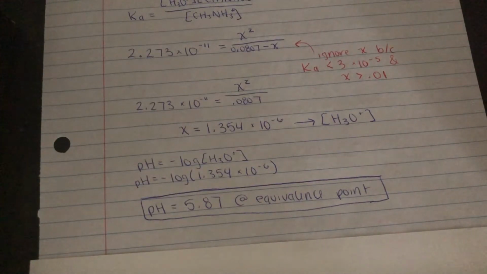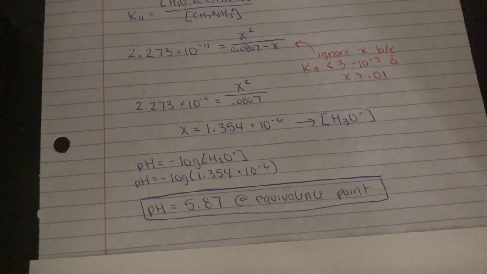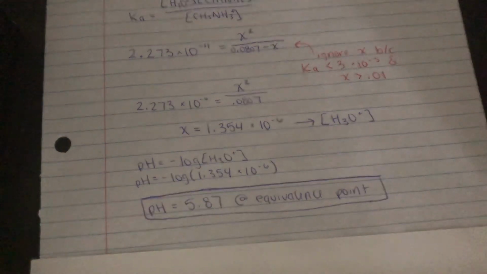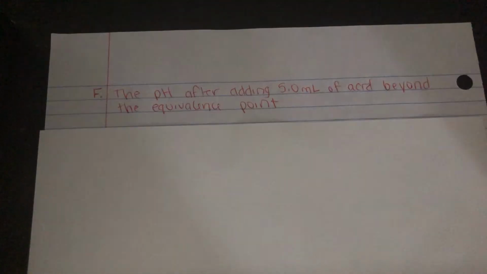So for part E, you figure out the moles of methylammonium ion that are produced when the reactants are all used up, and then you find the molarity of this methylammonium ion, and then you use the RICE table and the equilibrium expression to find the concentration of H3O plus when the methylammonium ion goes in the reverse direction, and then use that concentration to solve for pH.